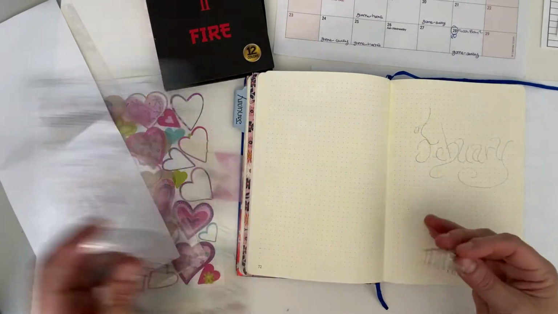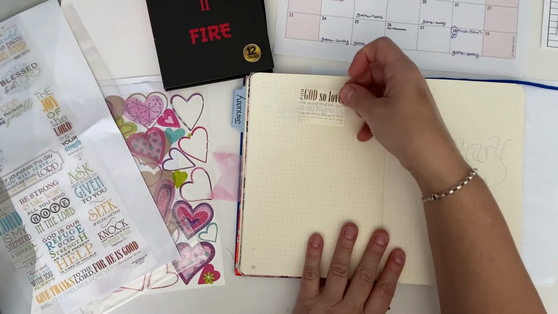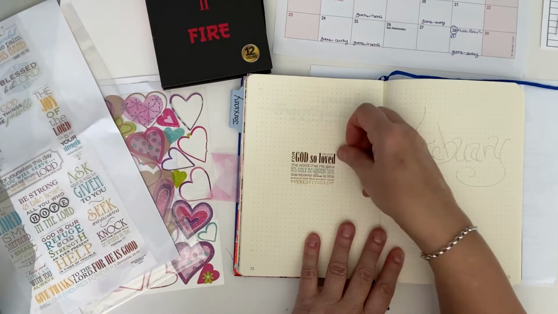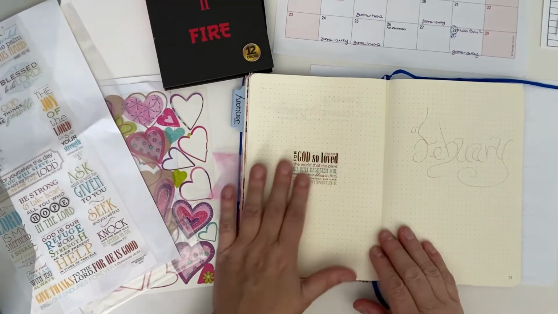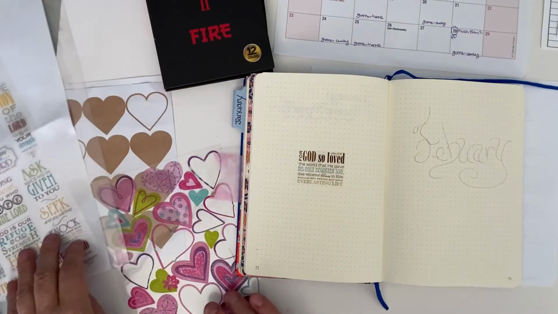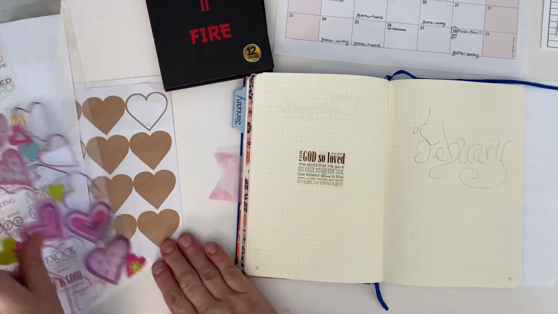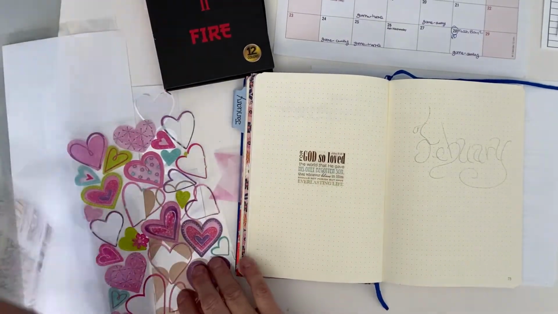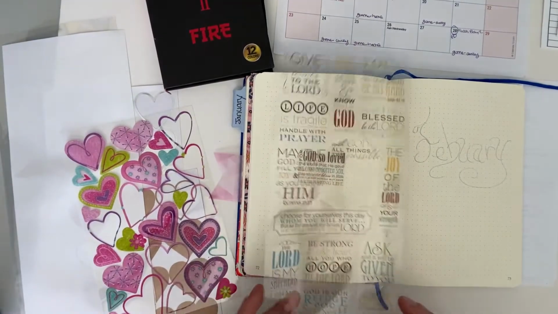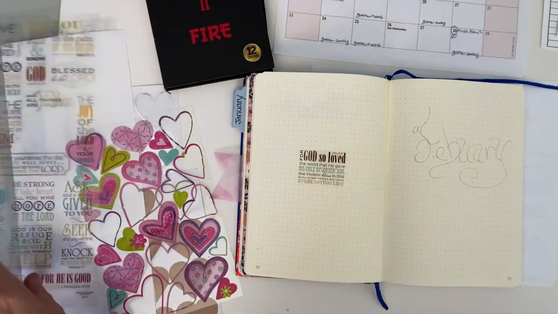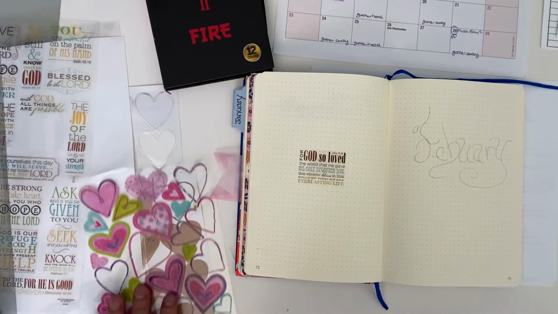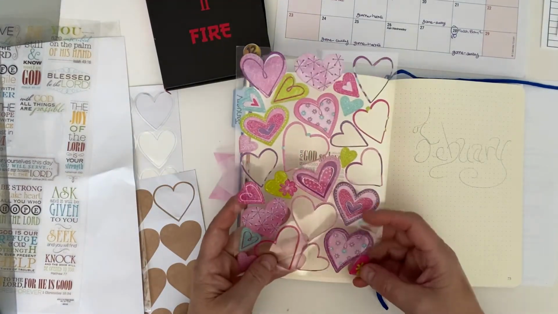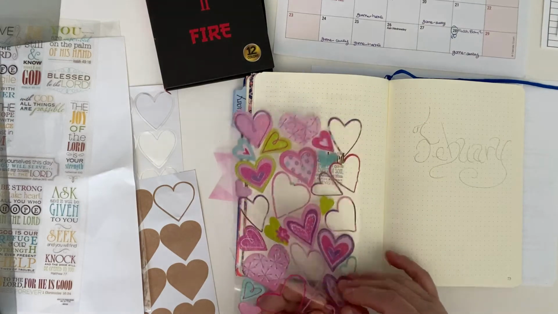Okay, so where should I put that? I think I'm going to put it in the middle here for the centerpiece, and then decorate around it with some hearts. I got these stickers on sale when they were 50% off. I think it was either Hobby Lobby or Michael's, I can't remember. These I also got on sale, so I'm going to take a couple of these.